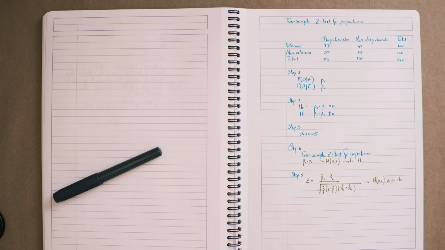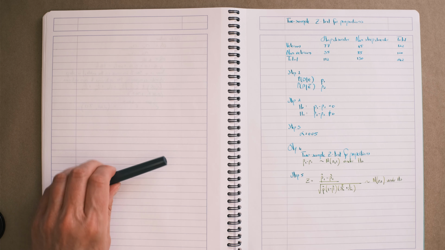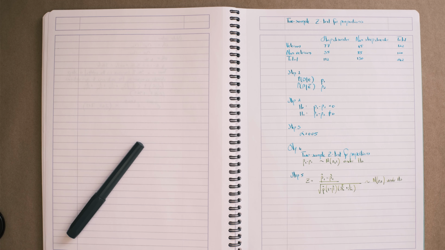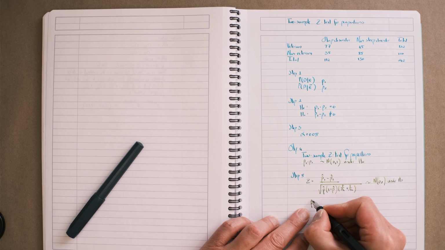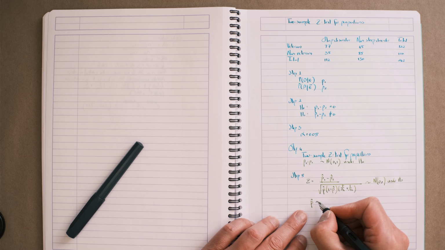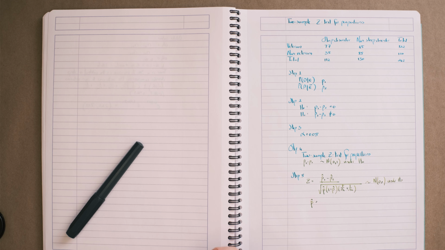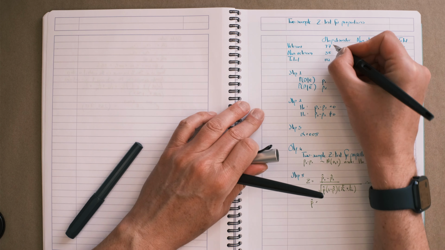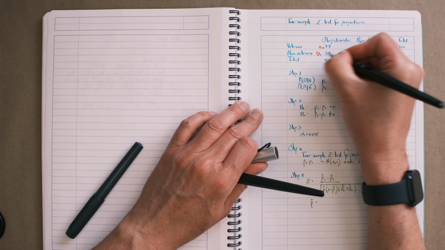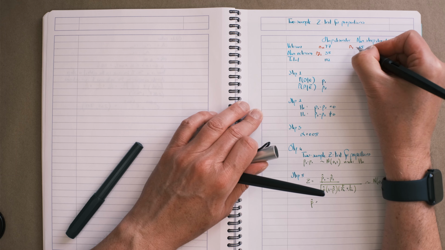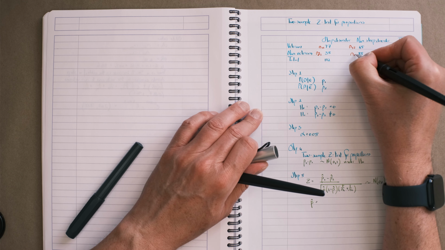So let's calculate this z value of ours. First of all, we haven't yet calculated the pooled sample proportion. How do we do that? Well, that's actually very simple. If we go back, let's mark these as n sub 1 1, n sub 2 1, n sub 1 2, n sub 2 2.